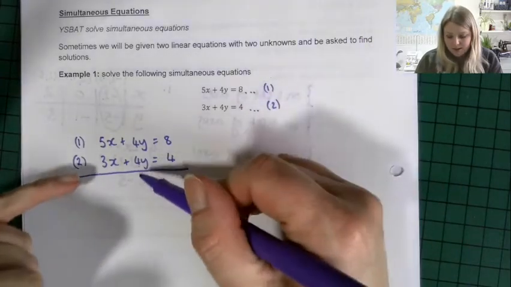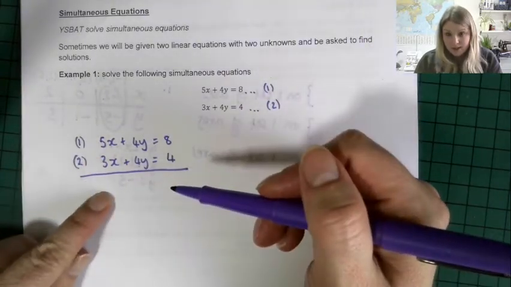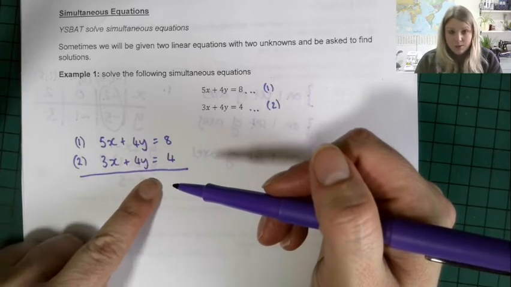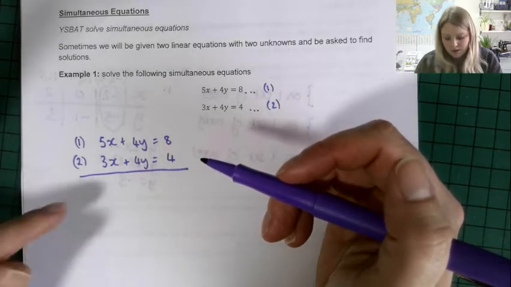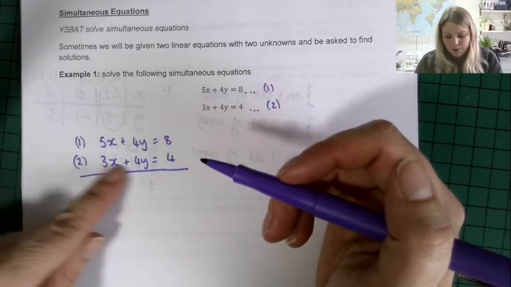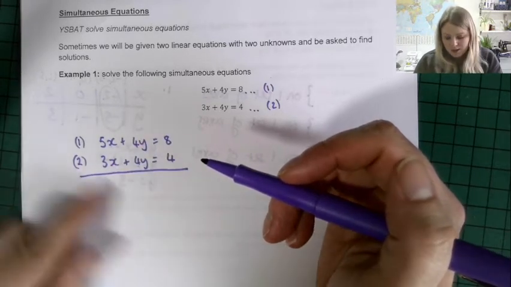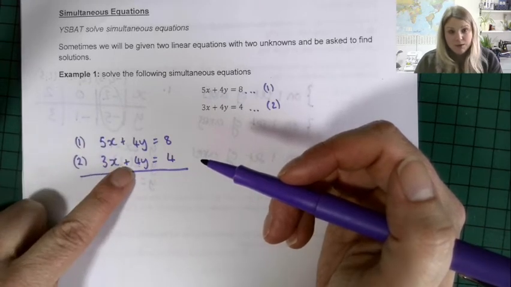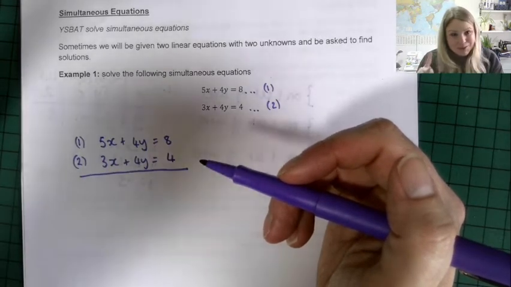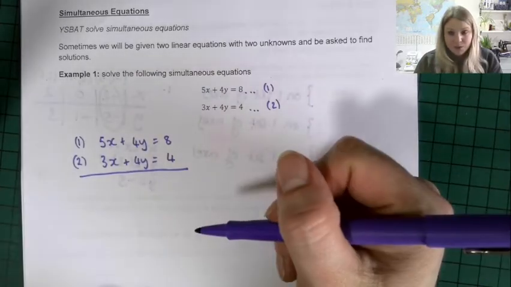If I was to add this, I would get 8x plus 8y equals 12. Well, that hasn't got rid of anything. So let's see about subtracting. If I was to subtract the bottom equation from the top equation, I would get 5x take away 3x gives me 2x. 4y take away 4y gives me 0y, and that's what I'm looking for, to get rid of those, and then that's going to work.